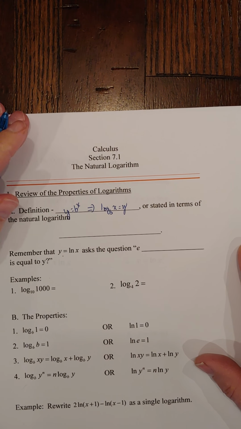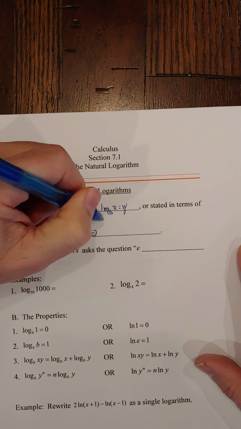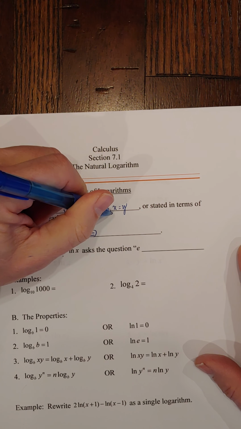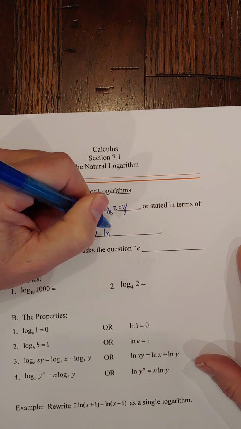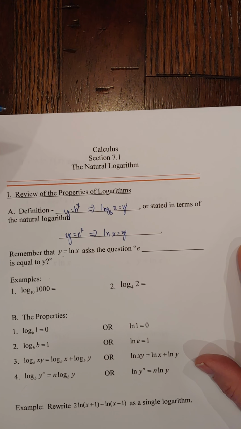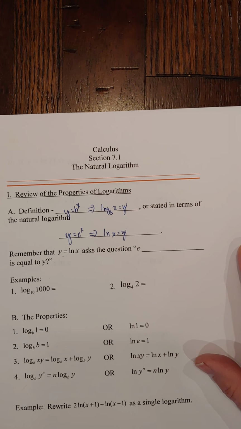So in terms of the natural log, if we have y is equal to e to the x, then that means that we don't use log with a base of e, we use ln, which means natural log of x is equal to y. Okay. Remember that y equals the natural log of x.